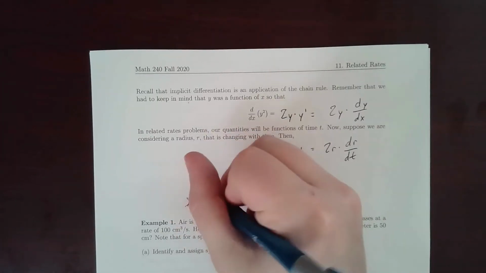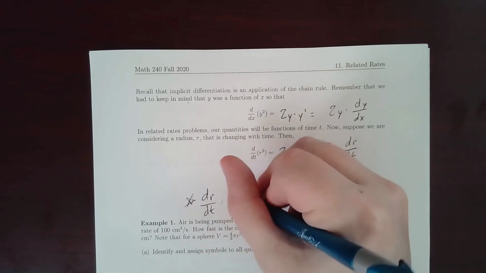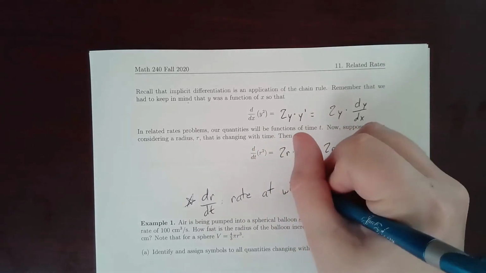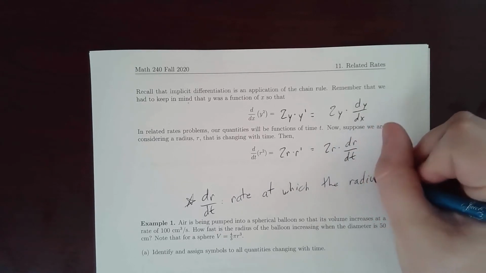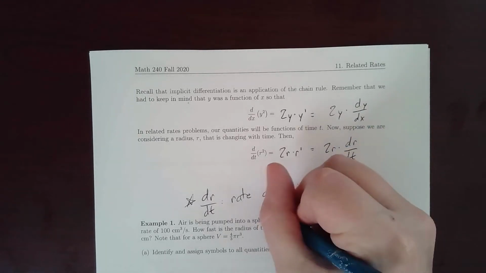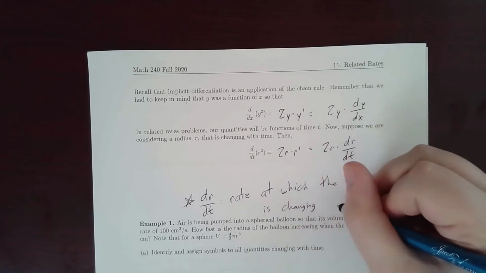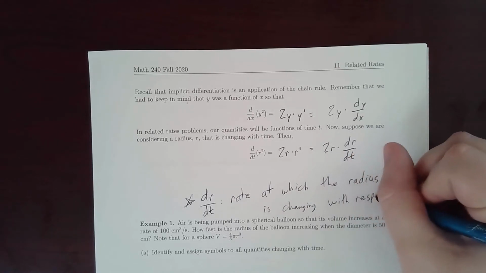So in this case, dr/dt is the rate at which the radius is changing with respect to time.